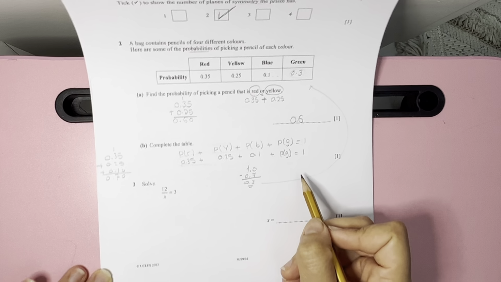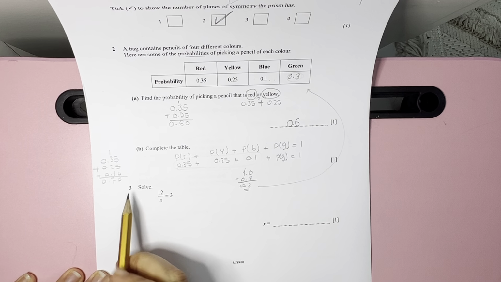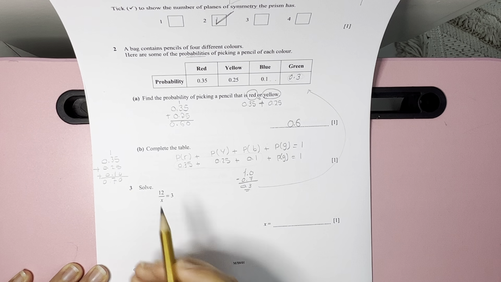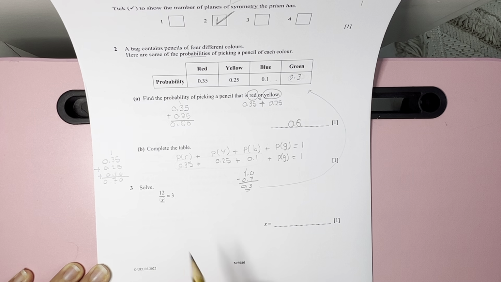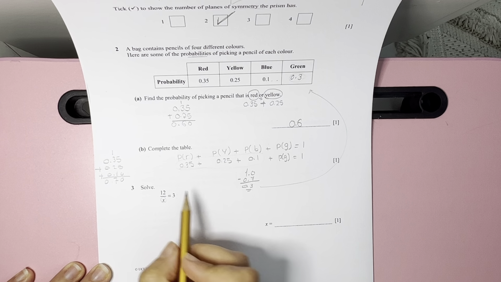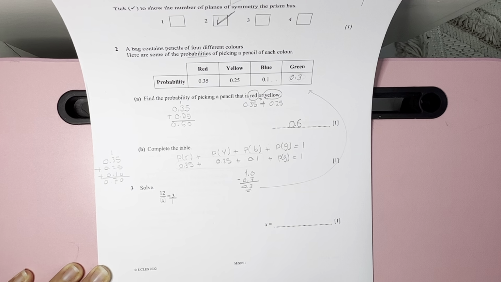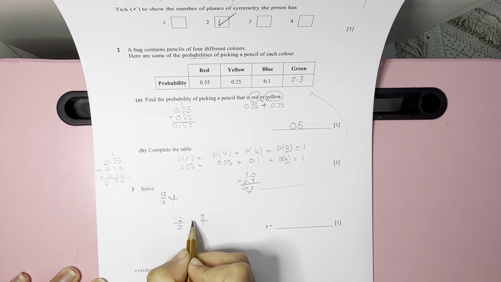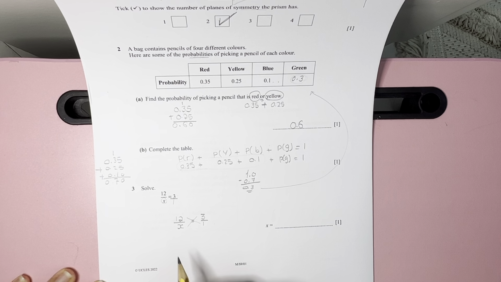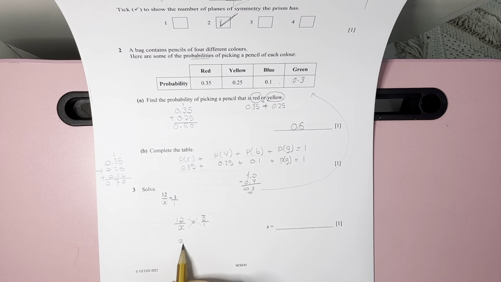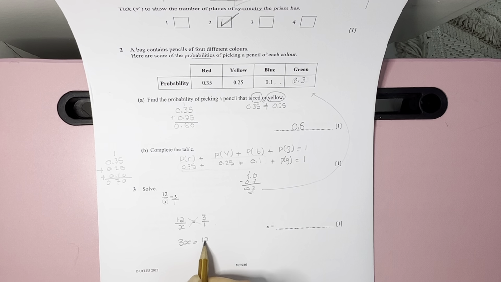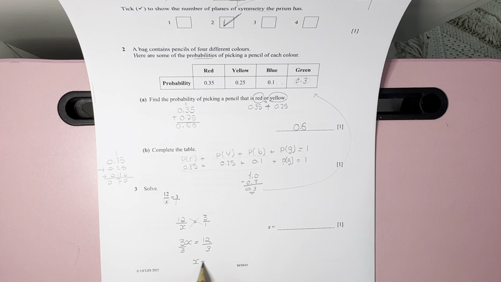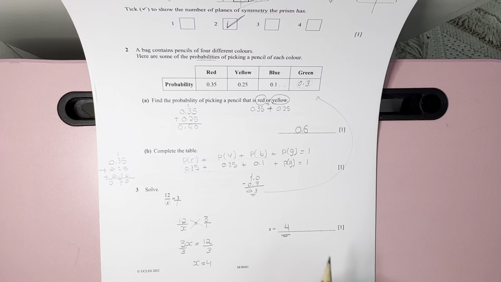Okay, then here, the last question in this page 3. Solve 12 over x equal 3. What is the meaning of solve? Solve means to get the value of x. Whenever I have a fraction like that equal a whole number, make sure to put over 1 here. So 12 over x equal 3 over 1. Then make crisscross multiplication. Okay, so 3 multiply x equal 12 multiply 1, divided by 3 both sides. So x will be equal 4. So the answer here equal 4.